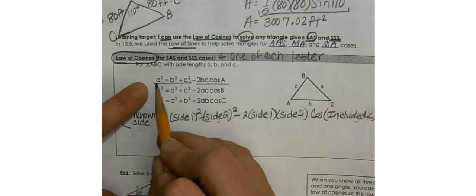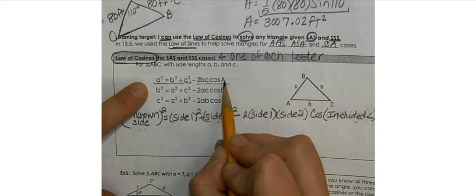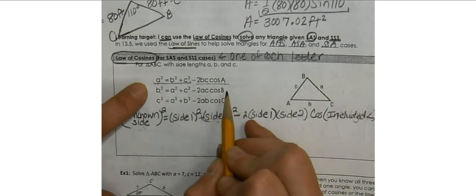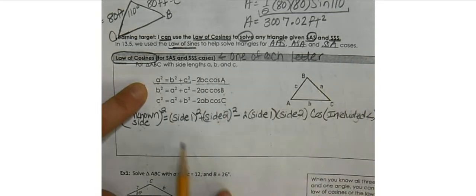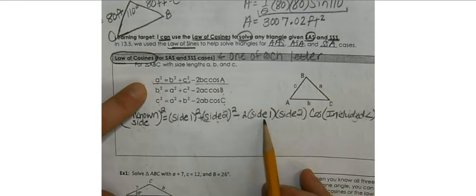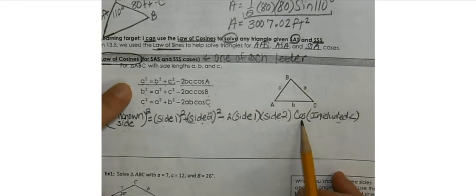So if we start with little a, we end with angle A. If we start with little b, we end with angle B. If we start with little c, we end with angle C. So it's minus 2 times side 1 times side 2 times the cosine of your included angle. And notice that I use the word included, and that's because the law of cosines works really, really well if you are given side, angle, side.